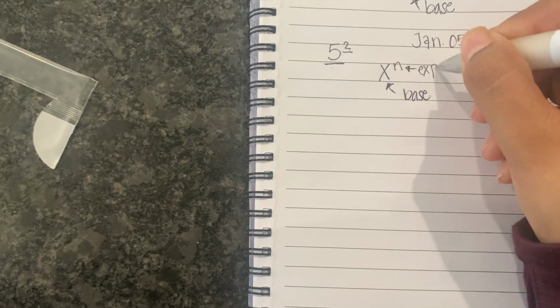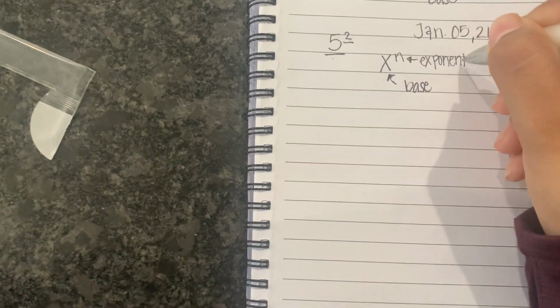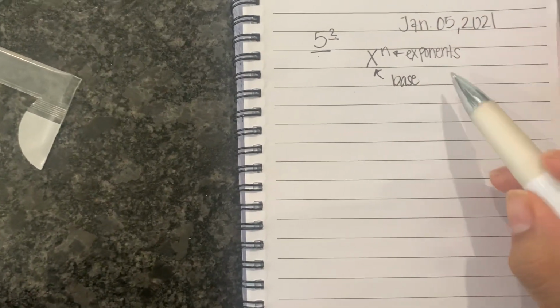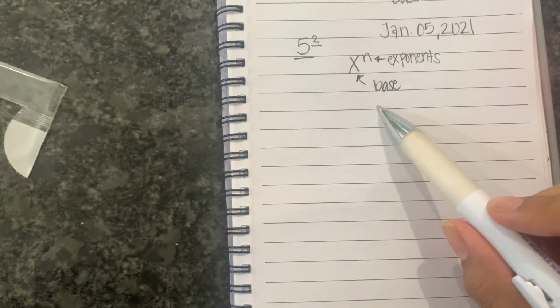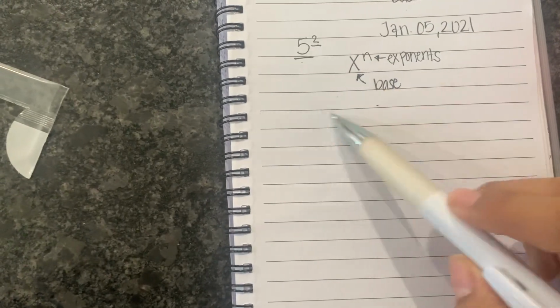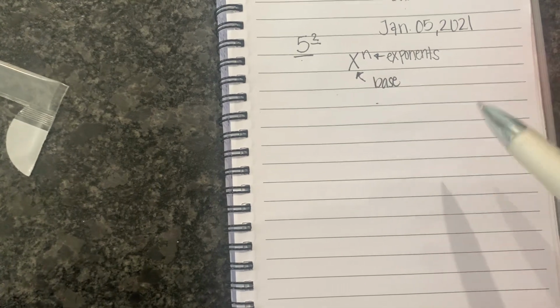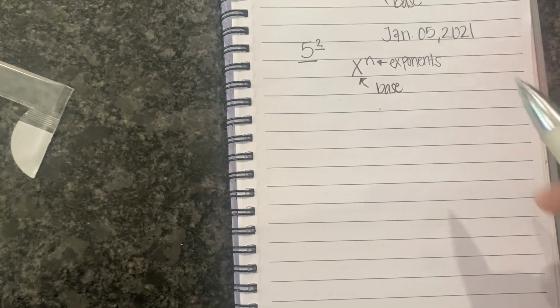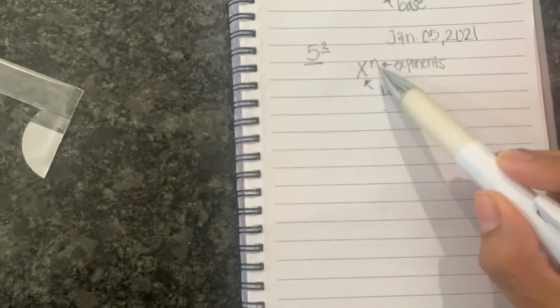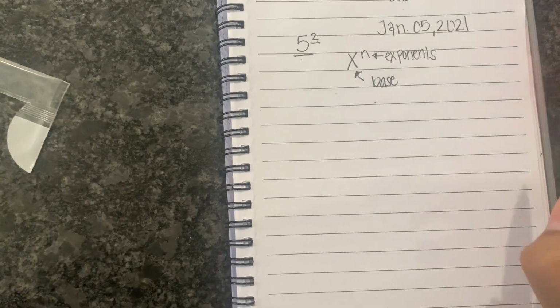So here our two key vocabulary words will be exponent and base. So our exponent is built up of these two classifications. Either one can be any number.